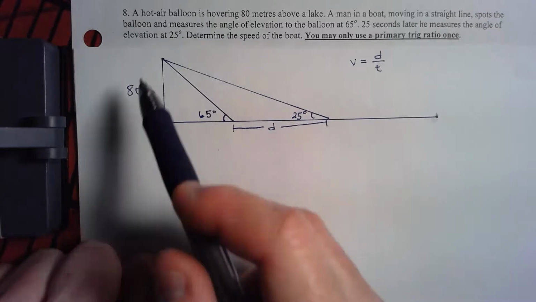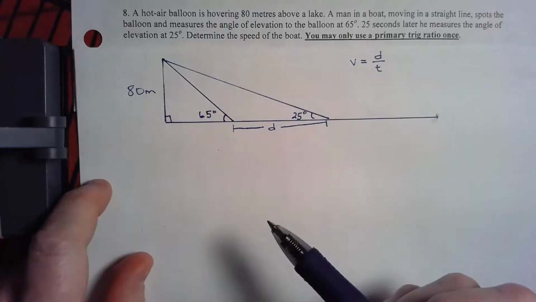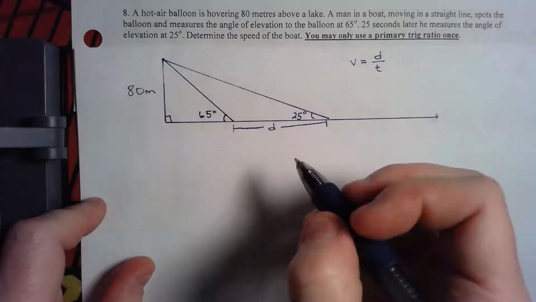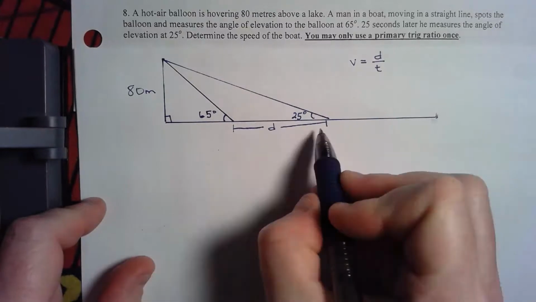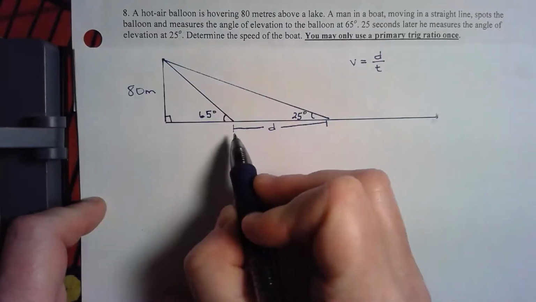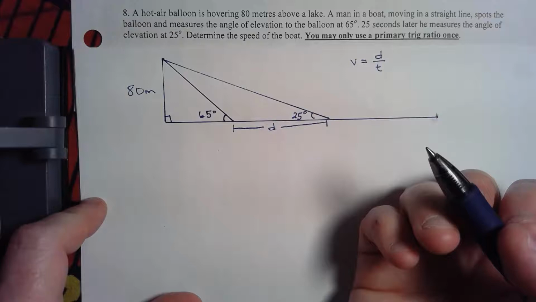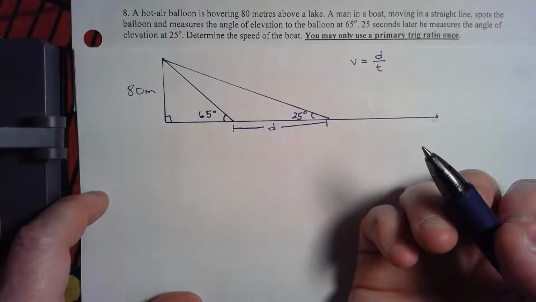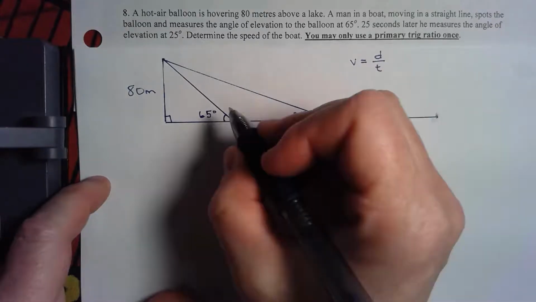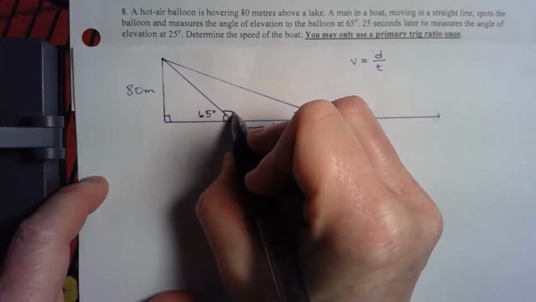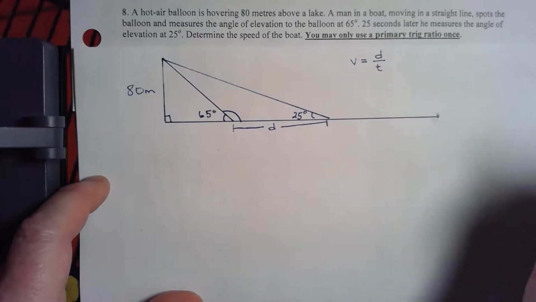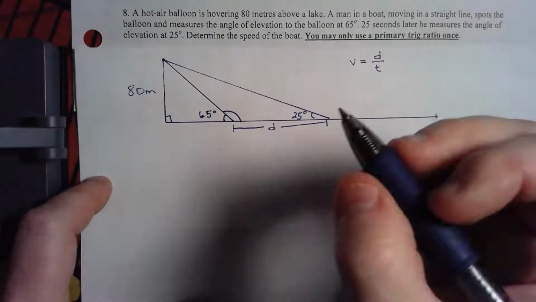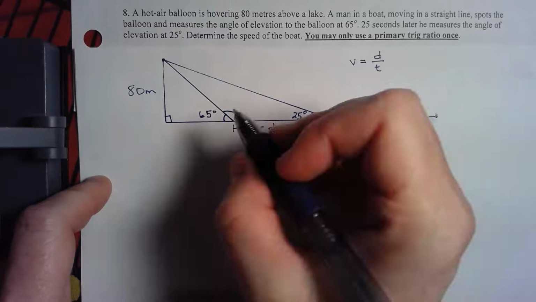In order to do this as a two-part problem, first, to calculate this distance, we want to use this triangle. So let's see if we can figure out some more of our angles. This angle here is going to be 180 minus 65 degrees.